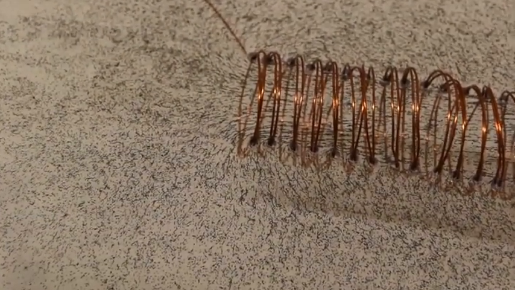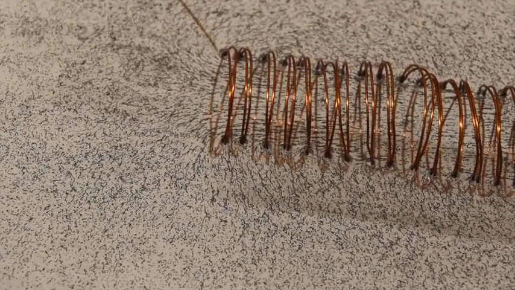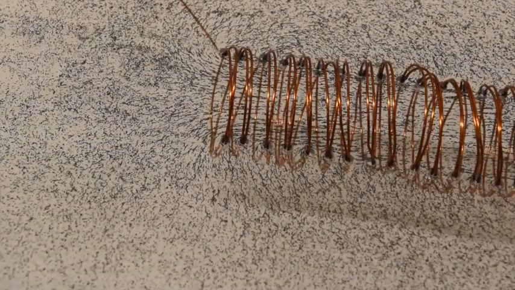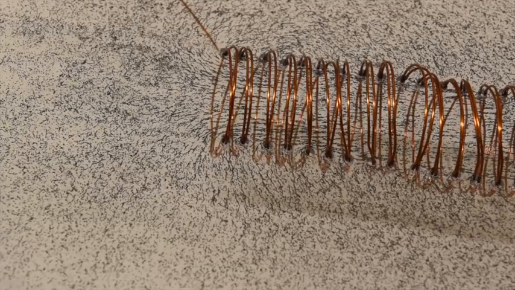So you can see how they've aligned, and as they exit the coil, they quickly spread out and the field becomes weak and the filings outside the coil do not rotate. These magnetic field lines that are exiting the coil here on the left end will have to spread out and circle around and come back in the right side of the coil. So because of this spreading, the field outside of the coil is going to be extremely weak compared to the field inside the coil.